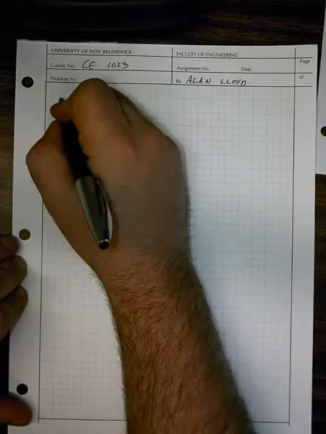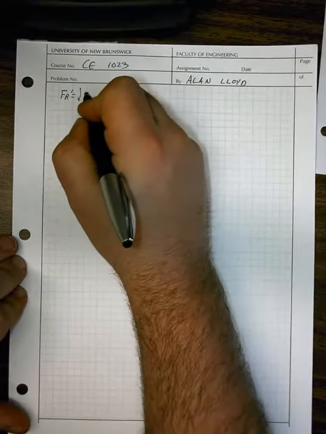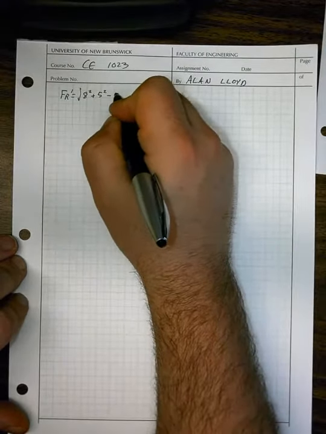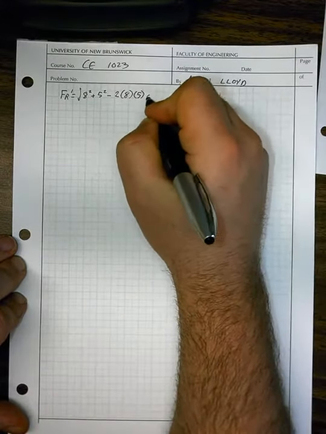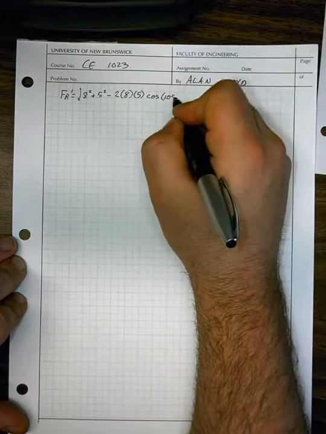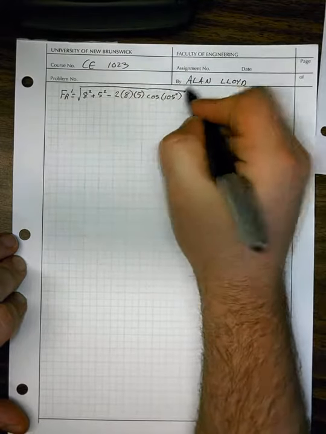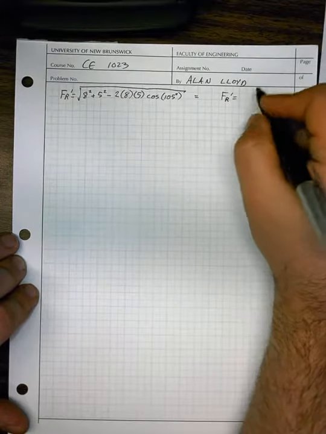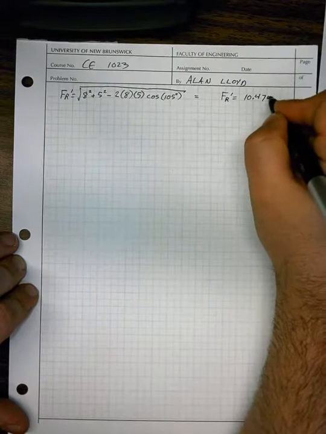So we can write FR prime is equal to the root of 8 squared plus 5 squared minus 2 times 8 times 5 cosine of alpha R prime, which we've calculated to be 105 degrees. And we can say that FR prime is equal to 10.474 newtons.